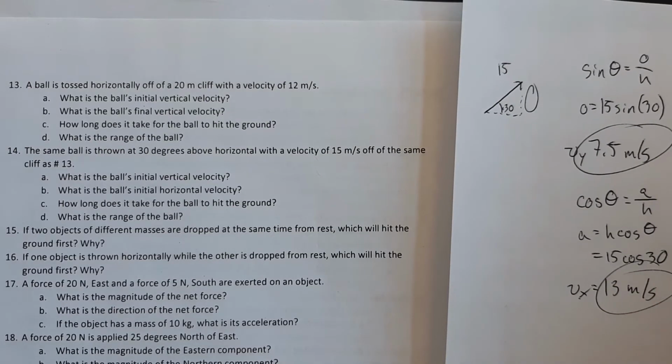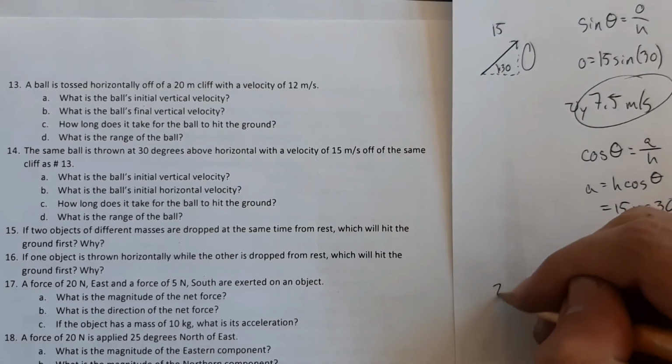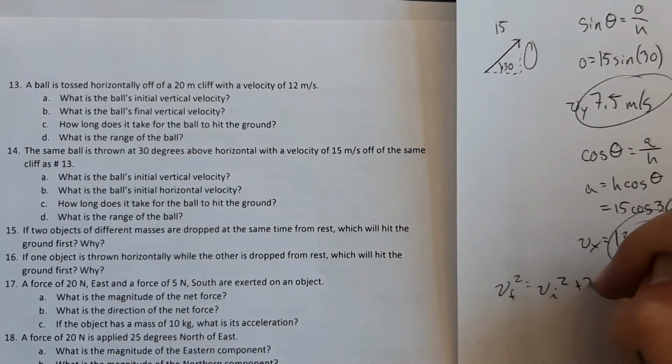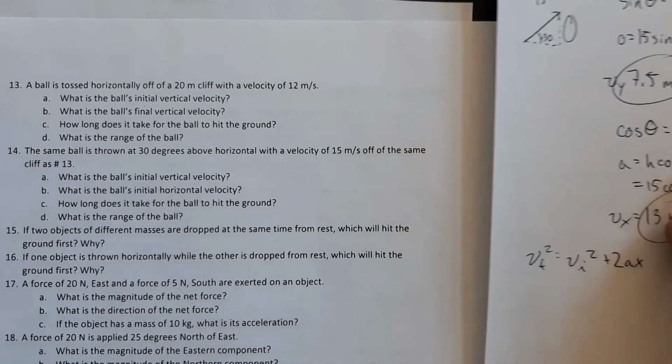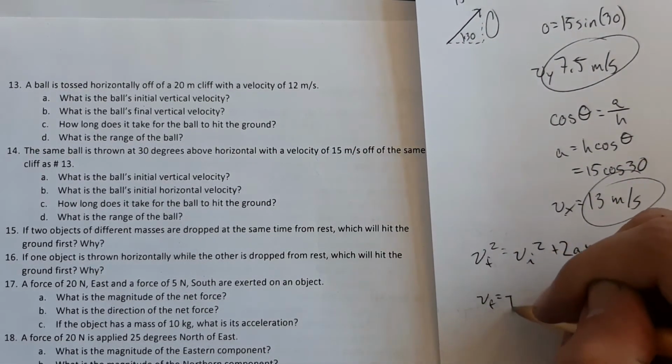Okay, so instead of solving for time first, let's solve for our final velocity first. Okay, so vf squared equals vi squared plus 2ax, right? Because we've got all of these values. We know the distance it's falling, we know acceleration, and we know its initial speed. Okay, so moving our stuff around, getting that squared off of there.